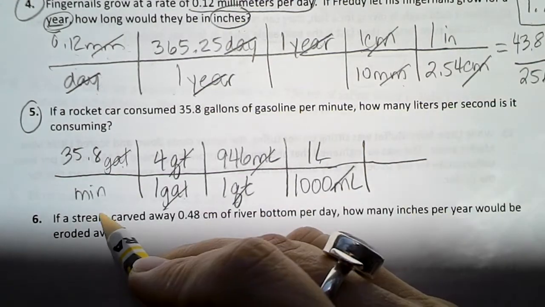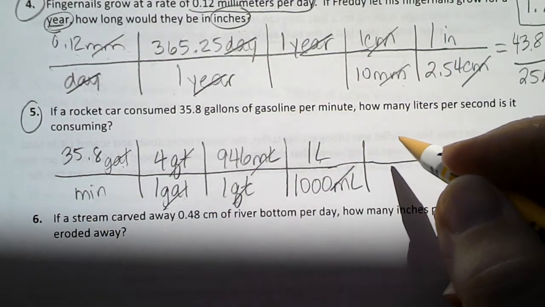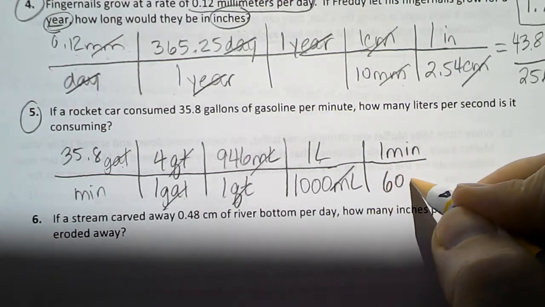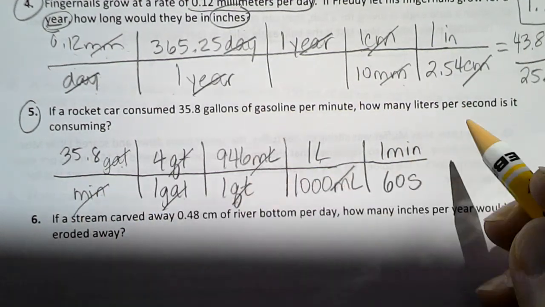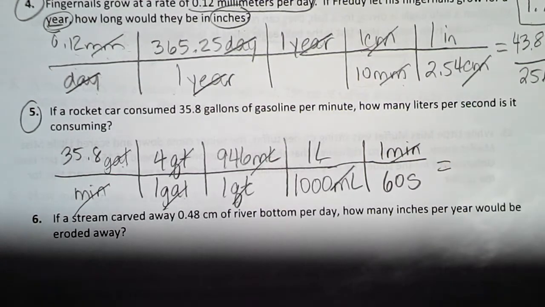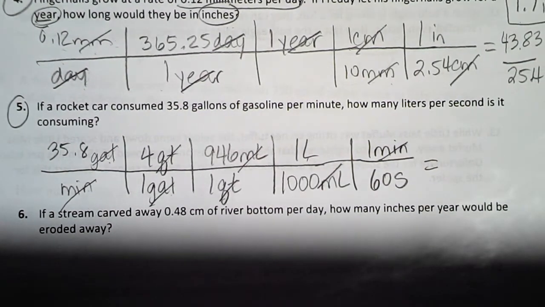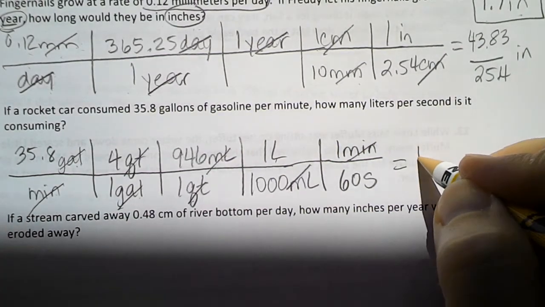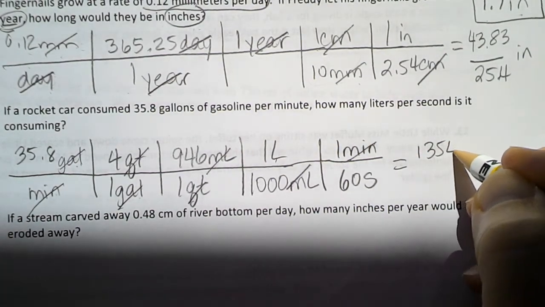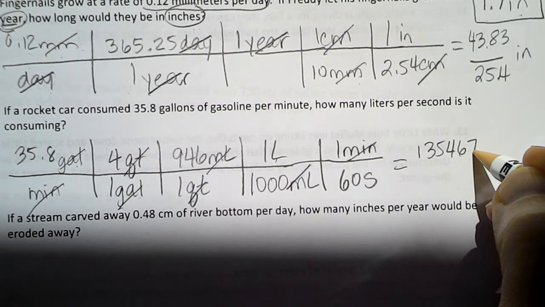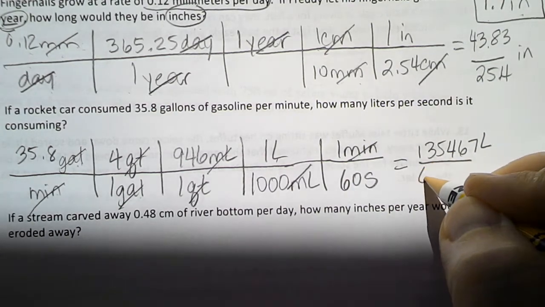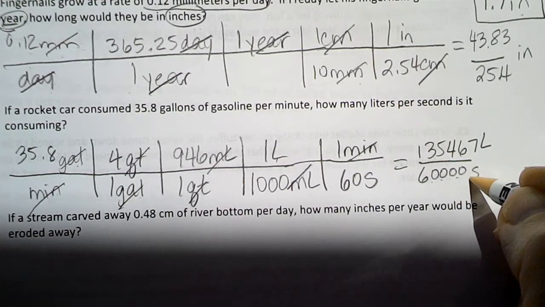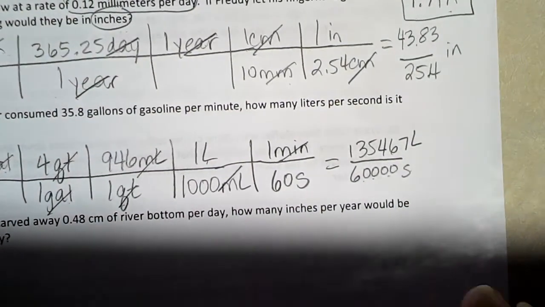Then I need to go from minutes to seconds. So I know that 1 minute is equal to 60 seconds. So I'm going to convert my minutes to seconds, and when I put it in the calculator, I'm going to get a big number, 135467 over 60,000 seconds. Okay, so that's how many liters per second.